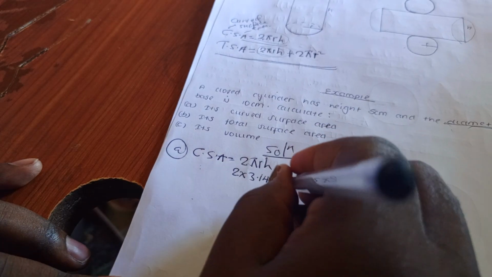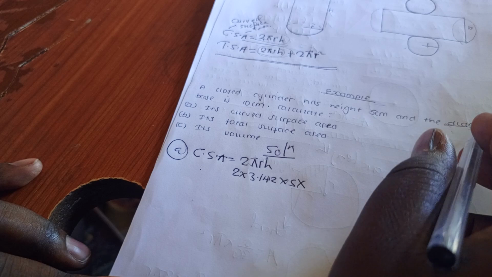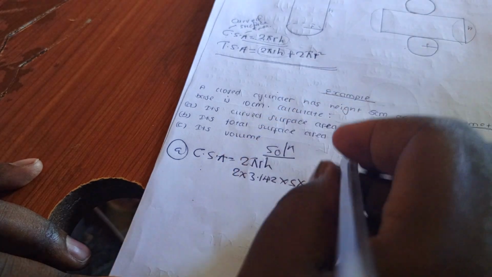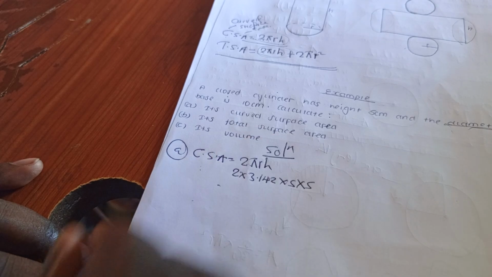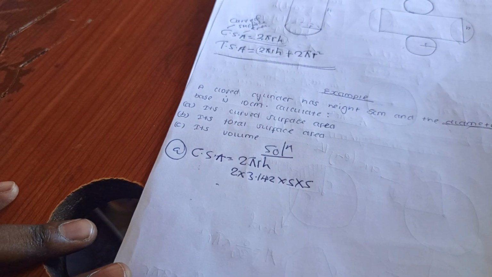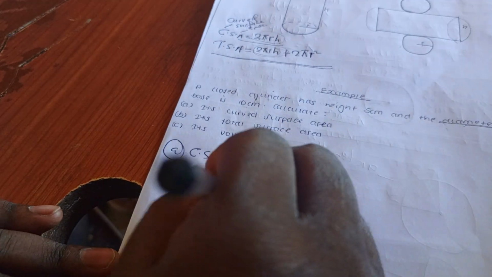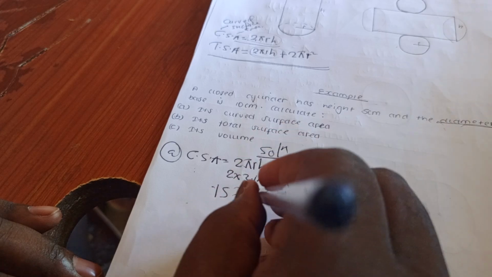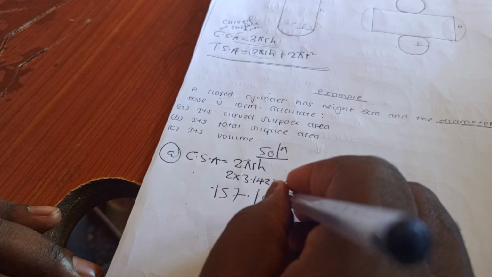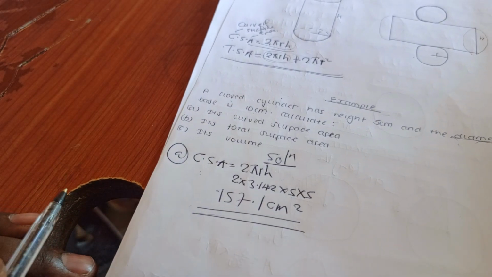So I'm going to put 5 here. Times the height. The height is 5 again. Clear? Then multiply. What's the answer? 157.1 centimeter squared. This is the area, so this is the curved surface area.